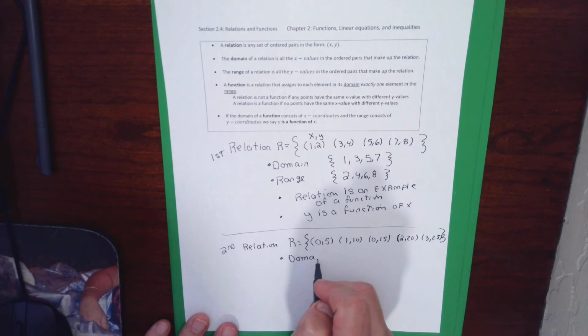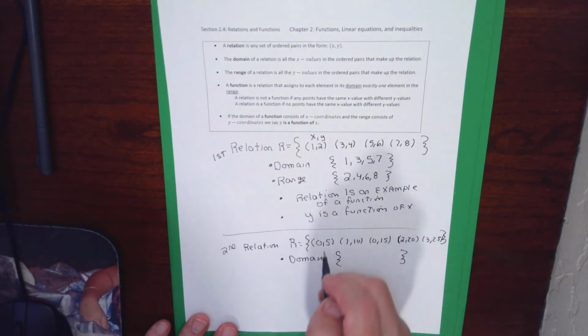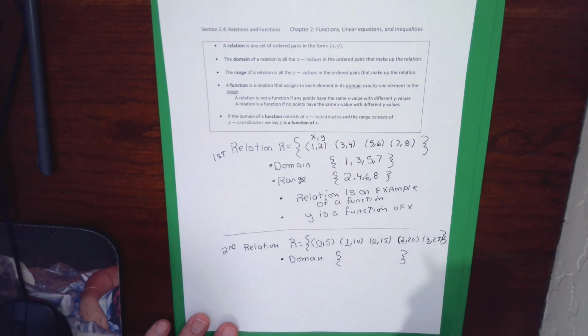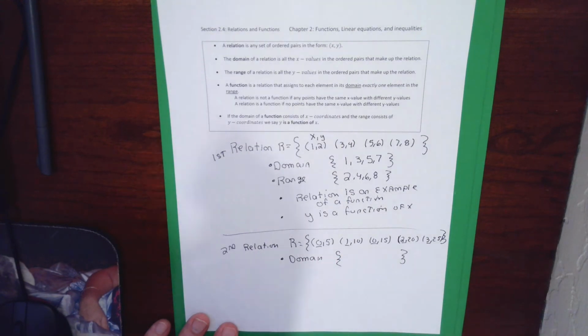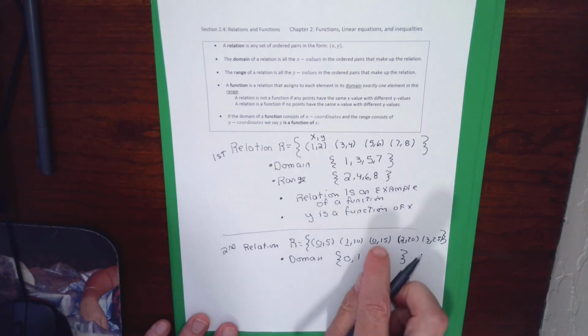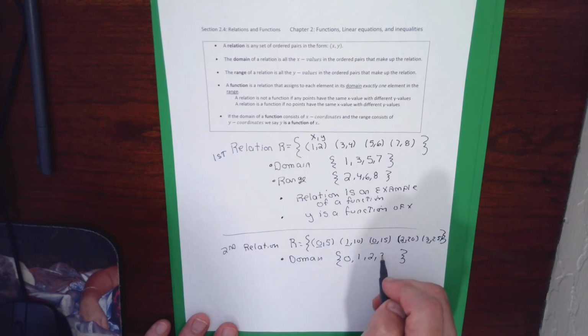I want to list the domain of this relation. It's a finite relation, so it's easy enough to pick off all the x values. I'm going to write them in ascending order, even though that's not necessary. If I have a duplicate x value, I only need to write it once. So I'd say the domain for this relation is 0, 1. Don't need to include that 0 because I already have a 0, 2, and 3.